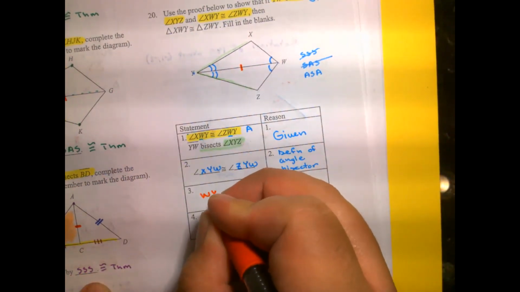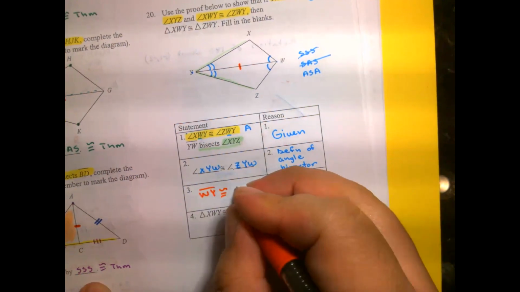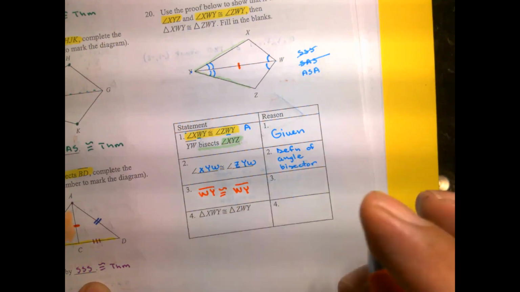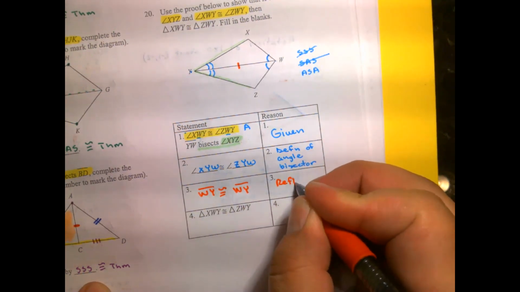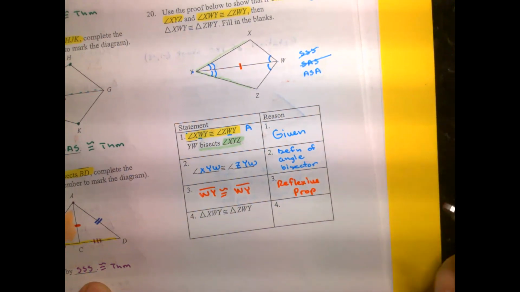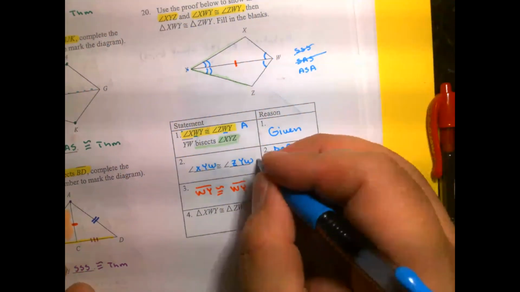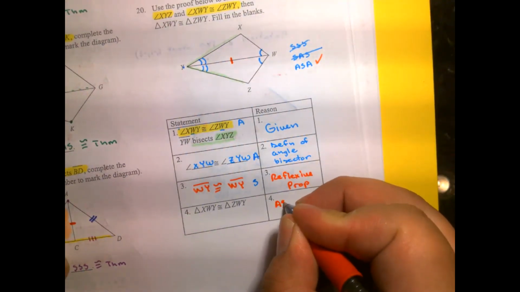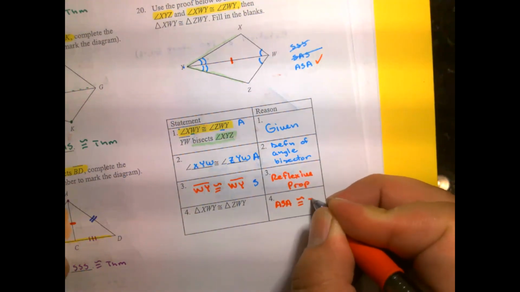So WY is congruent to segment WY. It's a part of a triangle. When you repeat itself, it's called the reflexive property. And now the question is, do I have three congruent statements? Absolutely. Look, I have an angle, I have a side, and the side is touching both angles. Right there. ASA is my reason. ASA, congruency theorem.